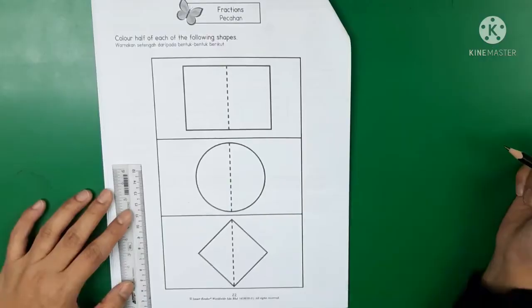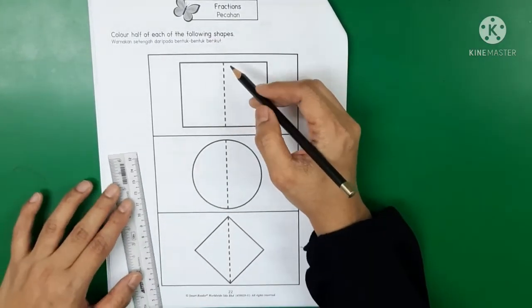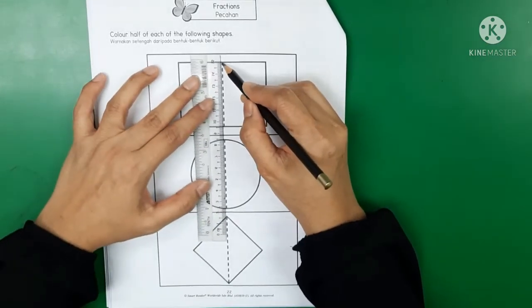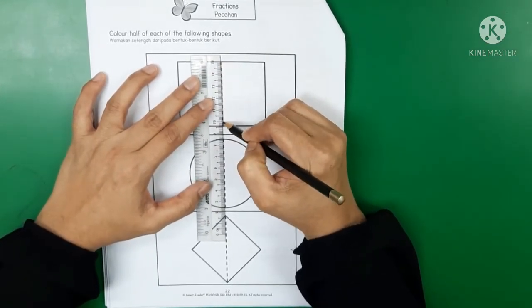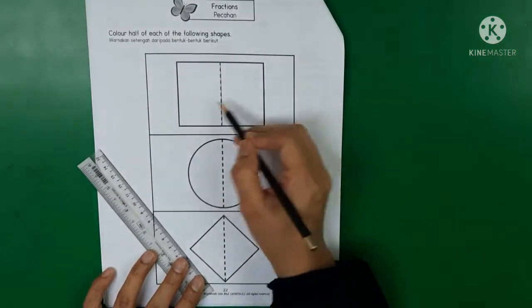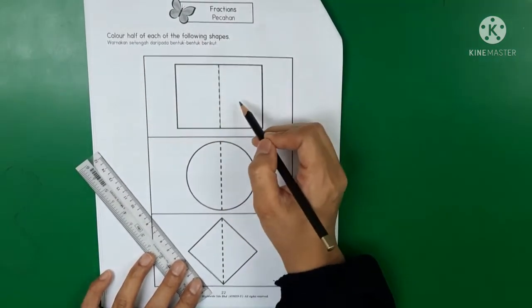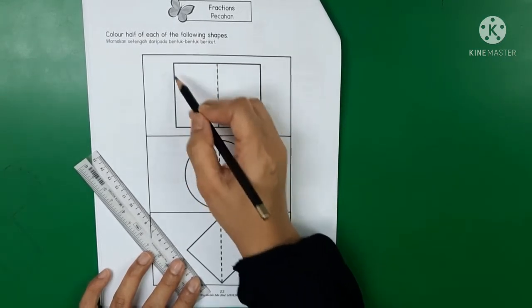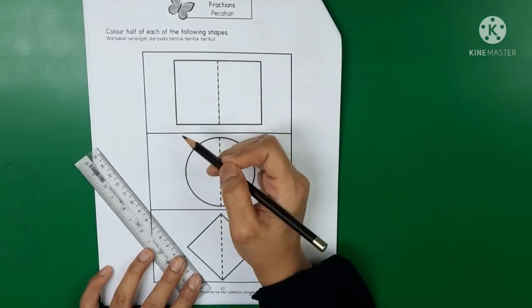Symmetry. So let's draw the symmetrical line first. Right. Now you have two of equal sizes in this picture. Now what shape is this? Square.